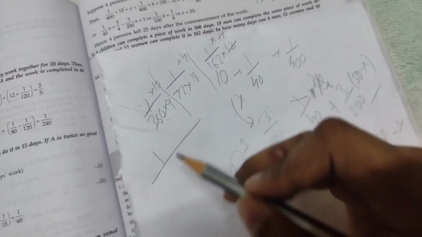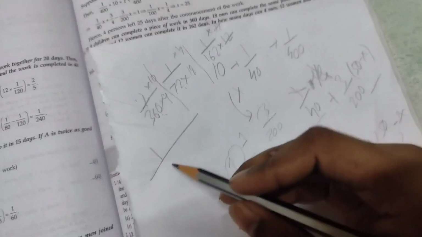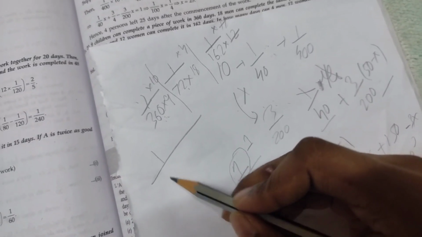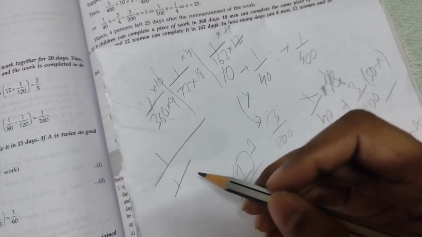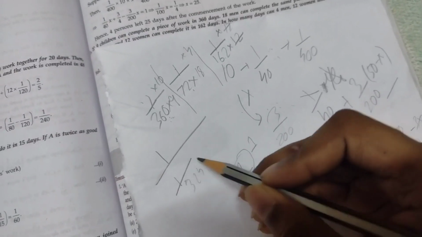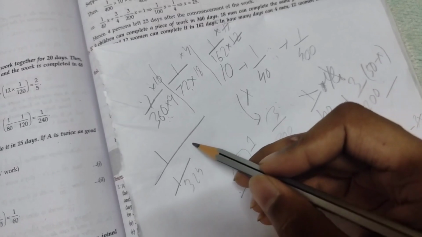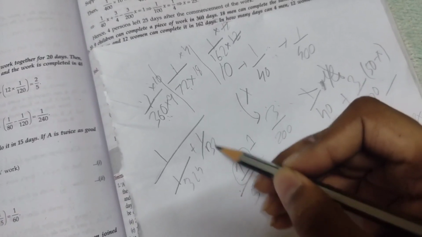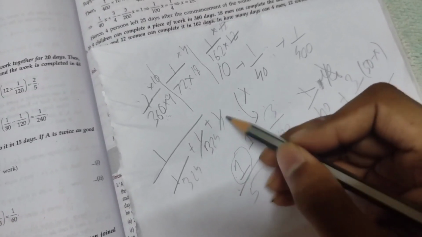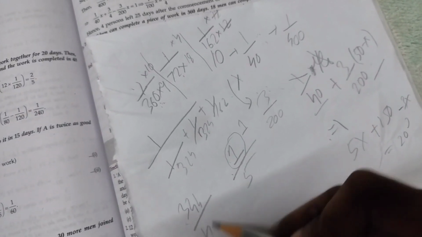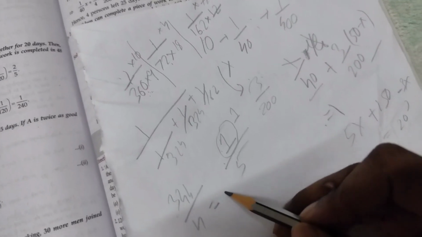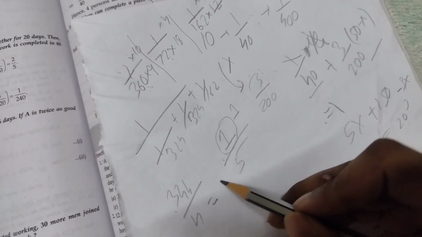Now total work is 1, we divide it by cumulative speed, which is equal to 1 by 36 into 9, 324, plus 1 by 18 into 18, 324, plus 1 by 162, so 324 by 4. Total time taken is 81 days.